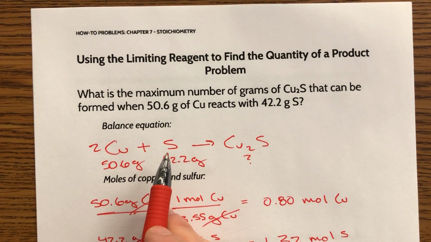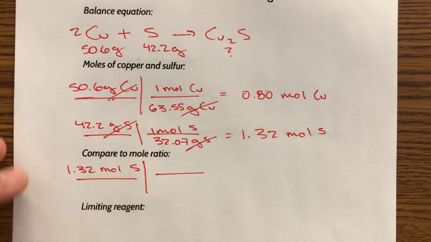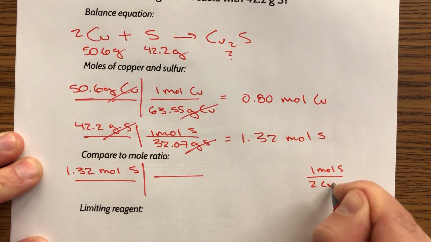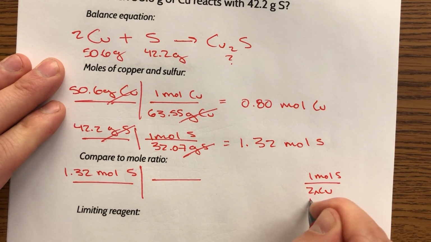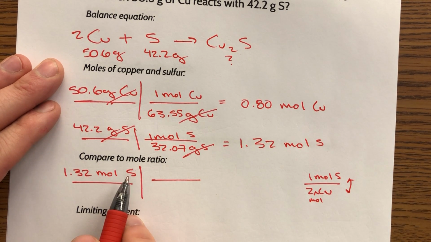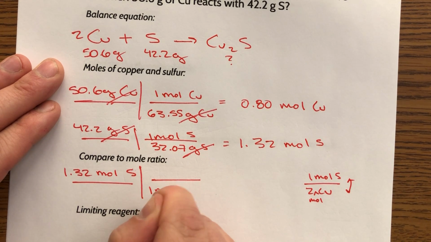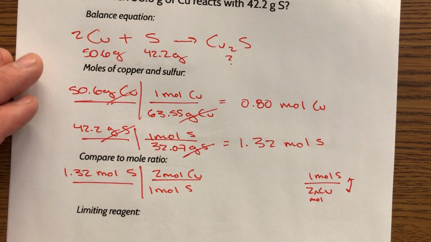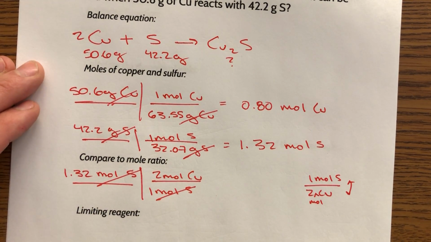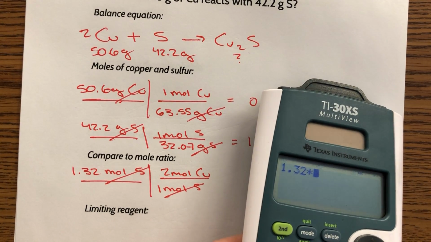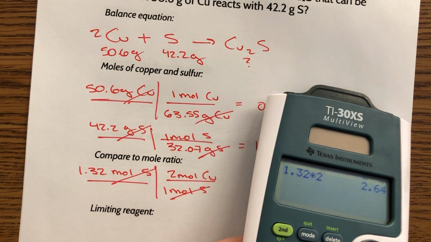So for every 1 sulfur, I have 2 coppers. Remember, if I write it over here, I have 1 mole of sulfur to 2 moles of copper, and we can write this either way. In this example, sulfur's on top, and I want to cancel sulfur, so I'm going to put it on the bottom. So I have 1 mole of sulfur to every 2 moles of copper. If I cross out my moles, they cancel, and I have 1.32 times 2. Oh, sorry, I'm not showing you. 1.32 times 2 is equal to 2.64.